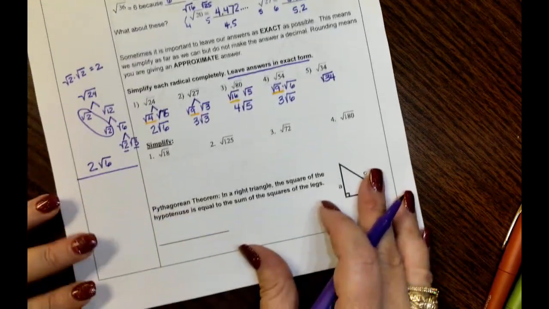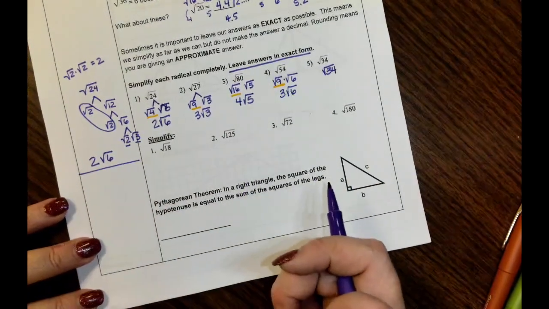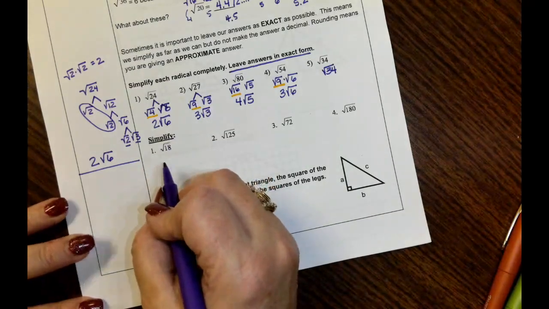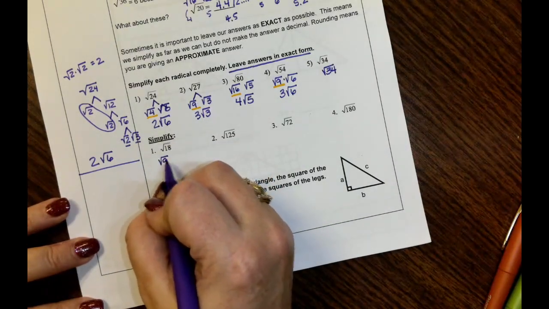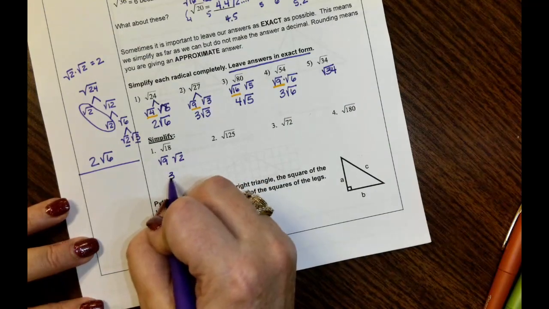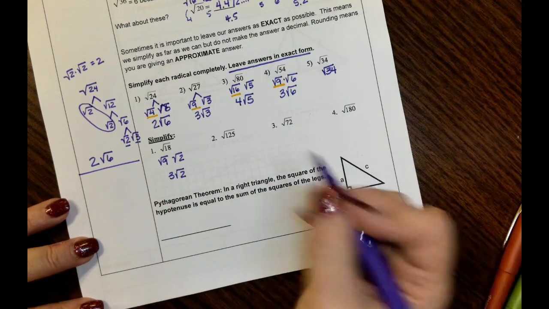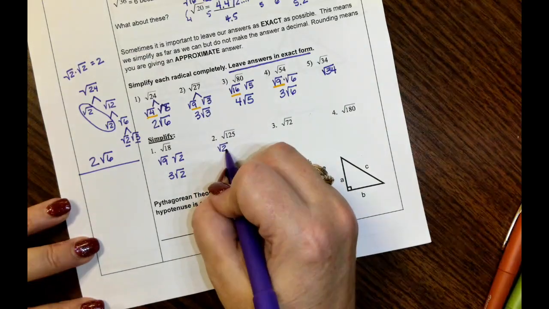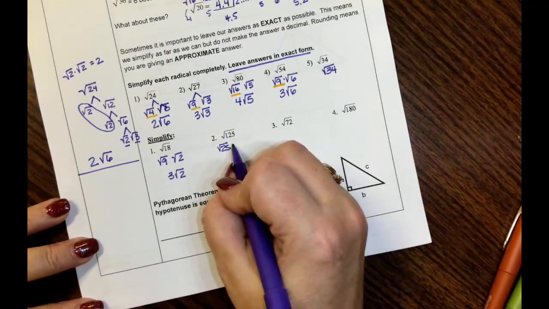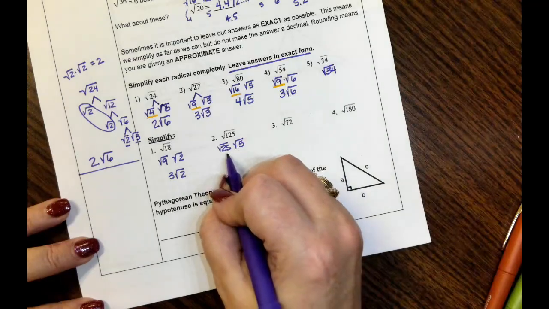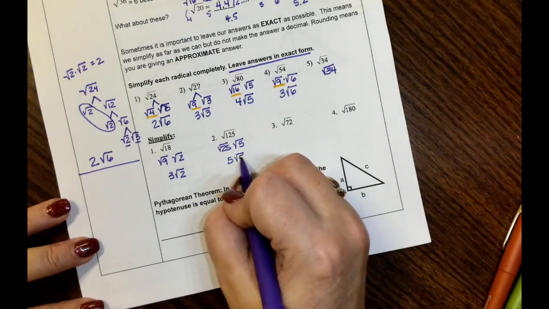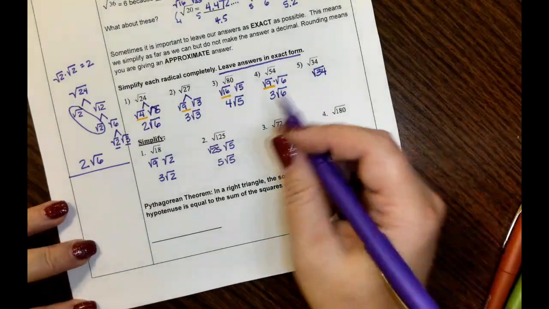Okay, now the rest of these you can practice, so you can hit pause and then come back and check. But the square root of 18 is the square root of 9 and the square root of 2, which is 3 times the square root of 2. The square root of 125, if I simplify that, it's the square root of 25 times the square root of 5. The square root of 25 is 5. The square root of 5 is a decimal, so it's 5 times the square root of 5.